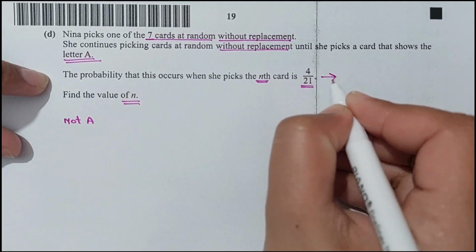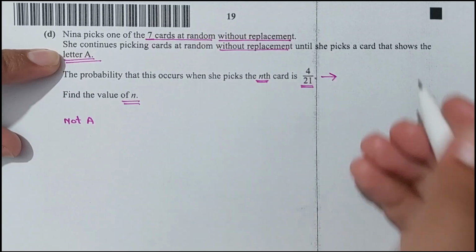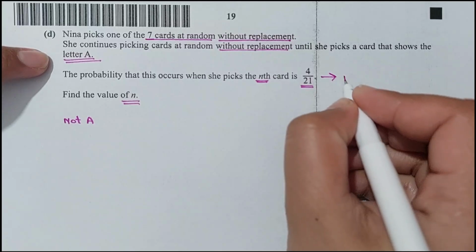Okay, and we have been given the probability that this occurs when she picks the nth card is 4 by 21. So this is when she picks, let's say the first card she picks is a letter M, then N, then I, then B, then A. So these are the random letters, right? So the nth pick, its probability should be this, when she picks the letter A.